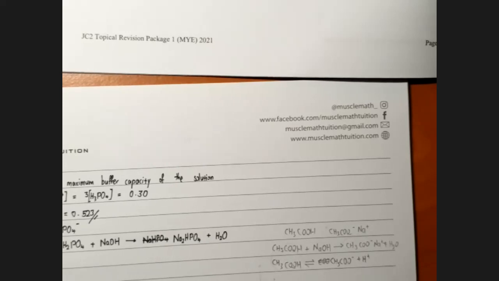Yeah. And then the equilibrium will shift back to the left until it can no longer do so, right? It can no longer do so. So that probably signals almost the end of the buffering capacity when you add more OH minus. That's when you end it, so to speak. You can no longer buffer it.